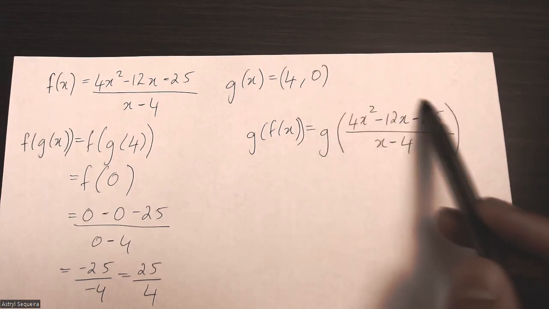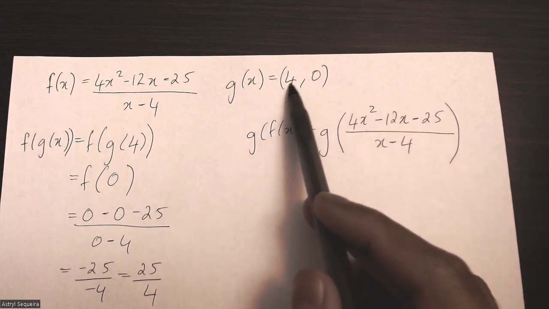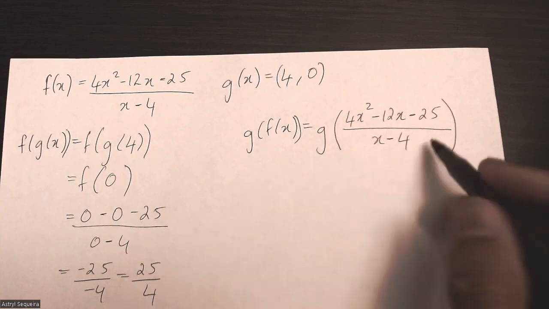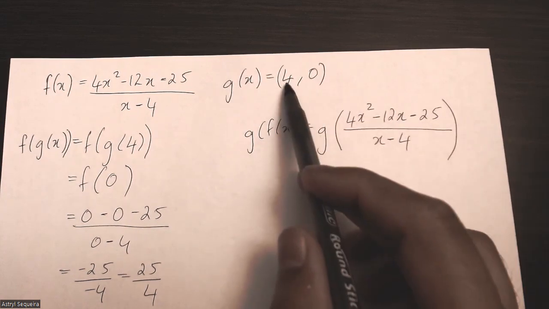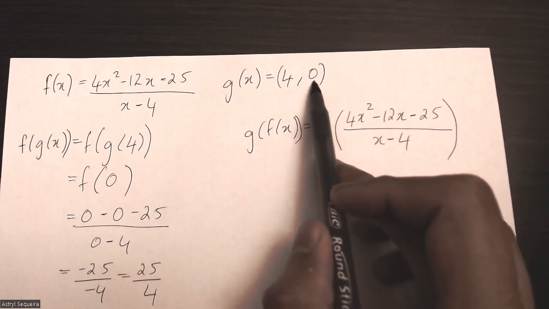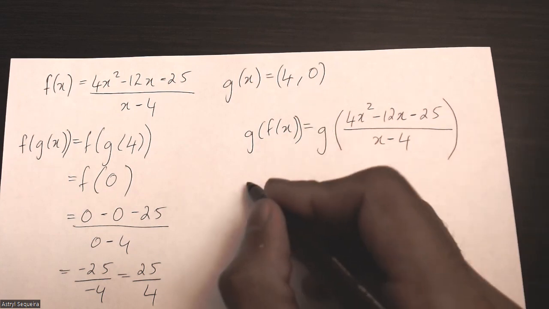So I'm going to take this all and equate it to the x value of my point over here to actually figure out where the x value will equal 4. The y value is just going to be 0, and that's going to be the same in my final answer.